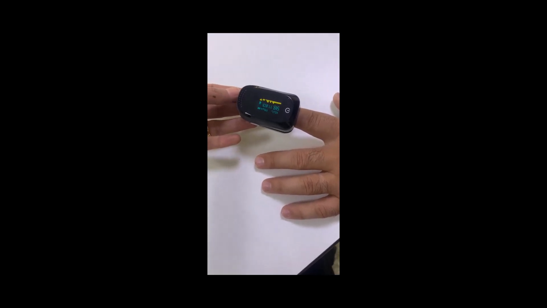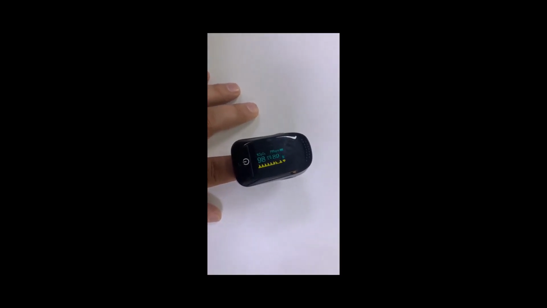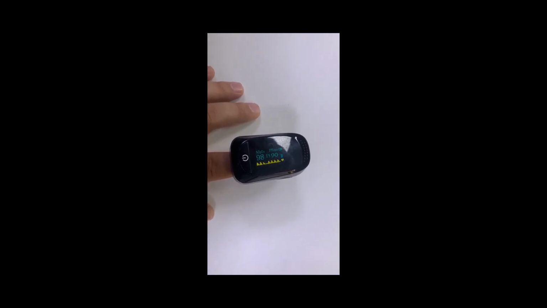The SpO2 result here is 98% and the pulse rate is 89, and this is our result. We will compare it with normal and see if it's normal or not. As we see, it's normal.